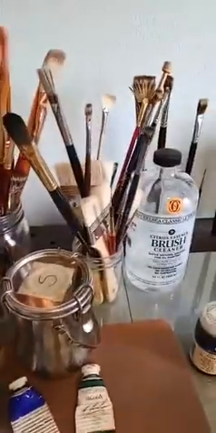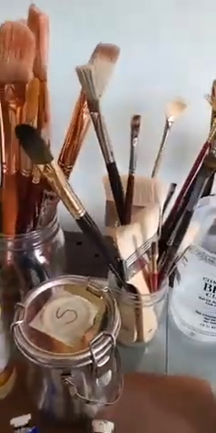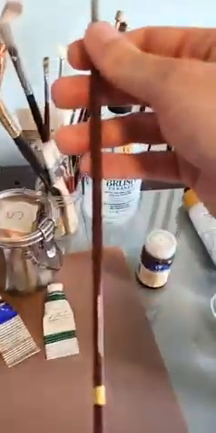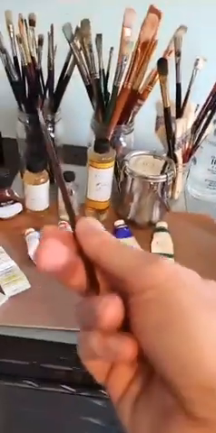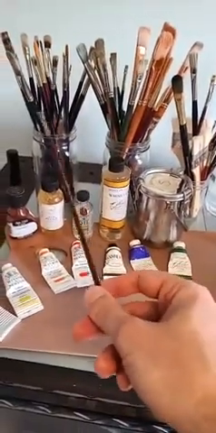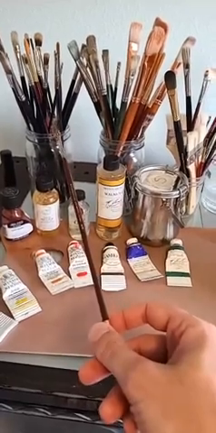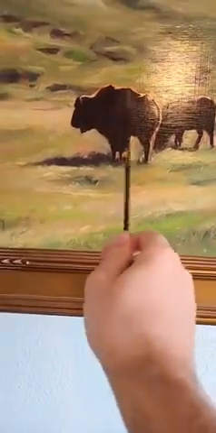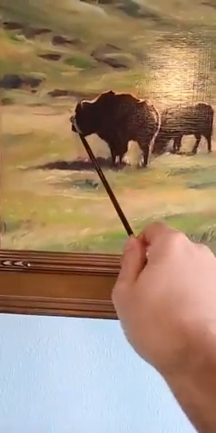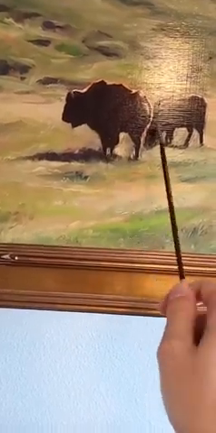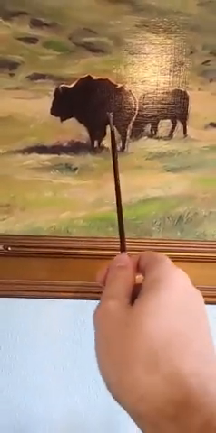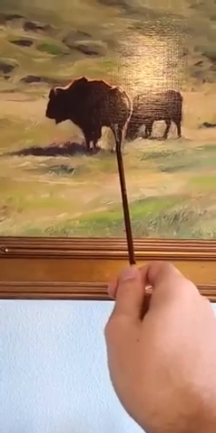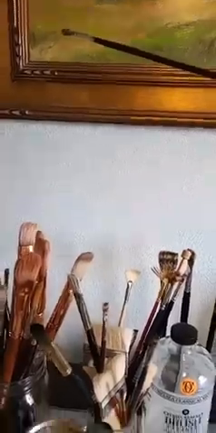So most of the ones I have are long-handled brushes. They're longer, and the benefit to that is that you can hold your hand further away from the painting that you're working on. So I can do things a little more broad and loose, and you can have a more painterly effect, and it keeps you far enough away from the painting that you're less likely to miss proportion mistakes, and you'll get a better view.